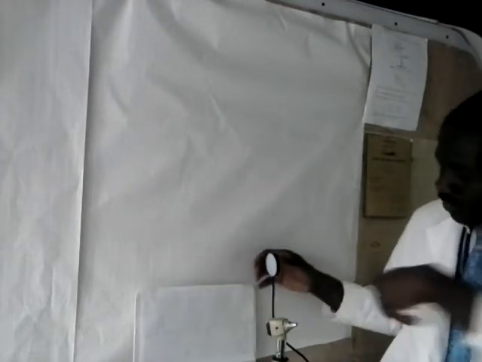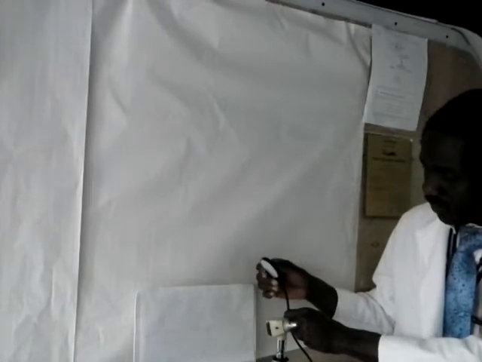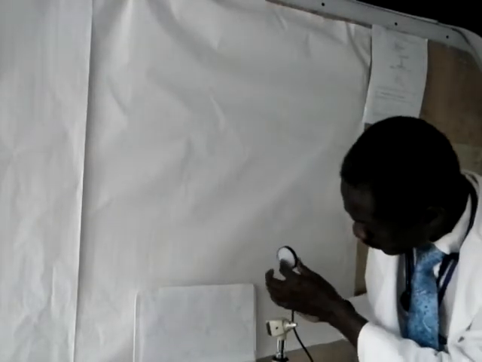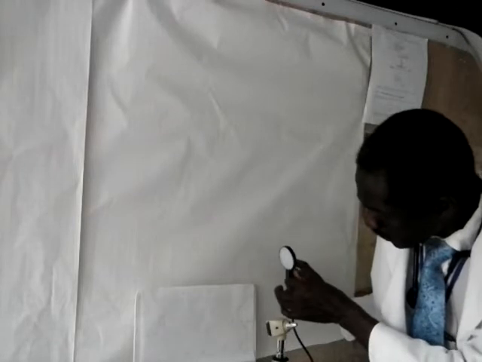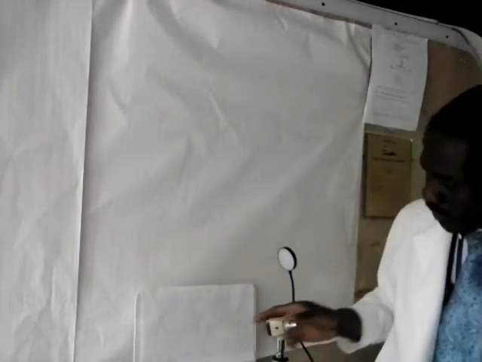Okay, I have my little luminoscope here attached to a simple laptop, and a little dimmer. I don't know if it's working right now. Okay, you can't get it here.